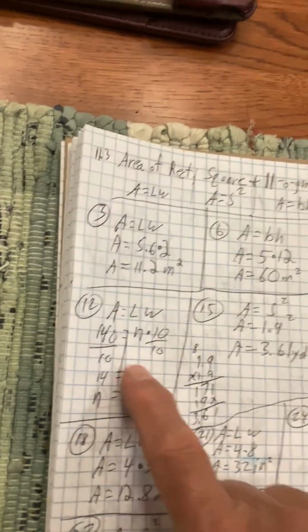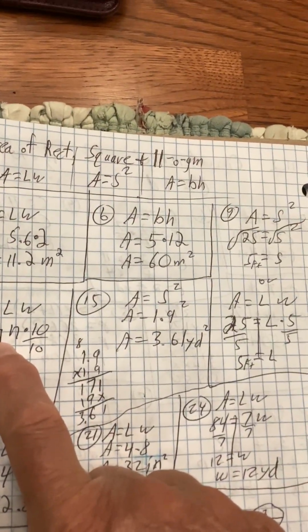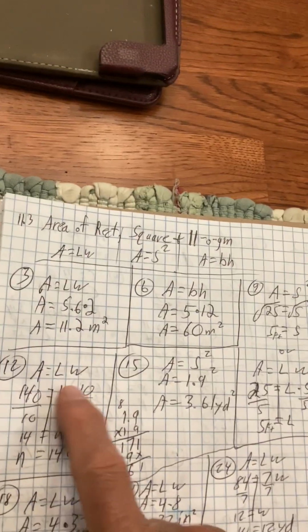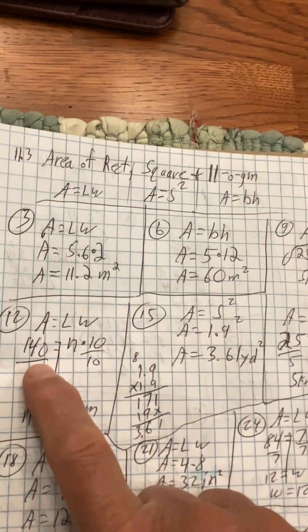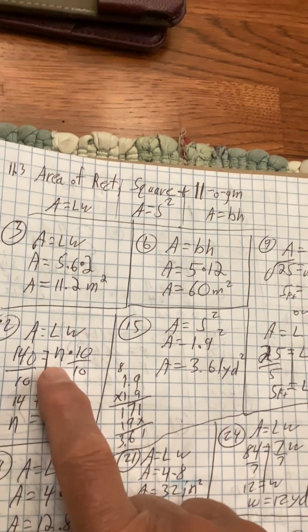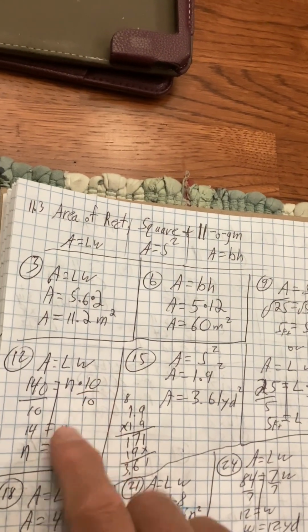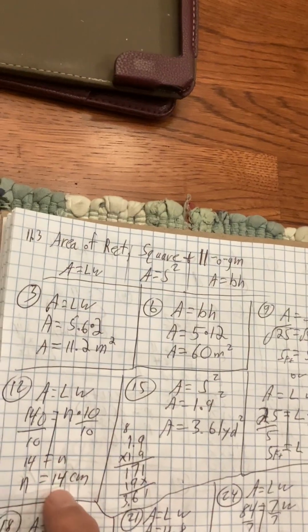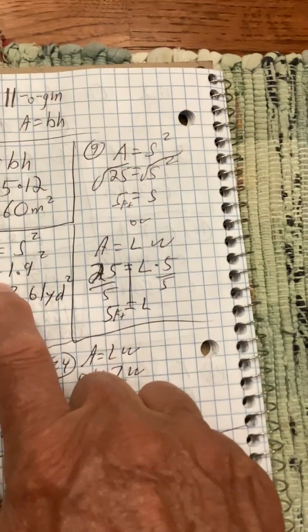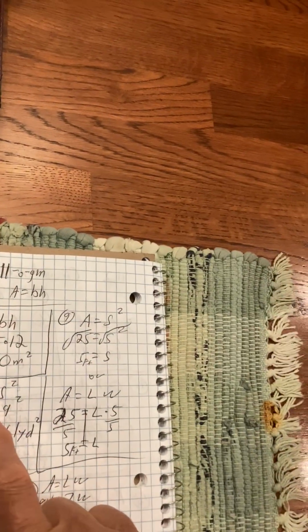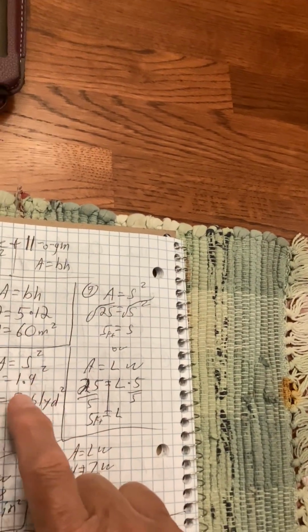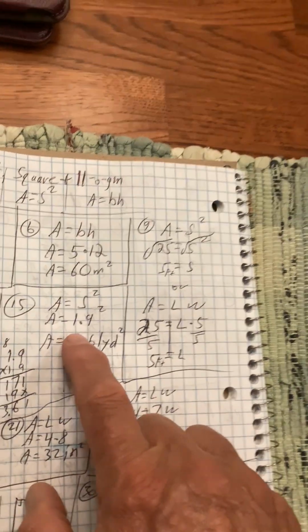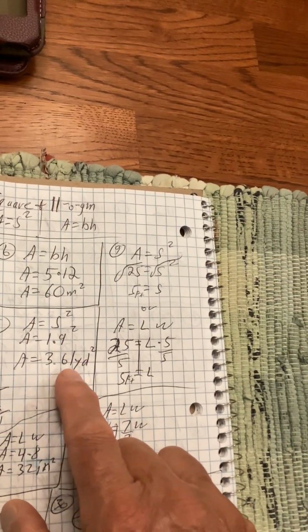Number 12, that's a rectangle, so area equals length times width. They give you the area, they don't give you the length, they give you the width. Divide both sides by 10, 14 goes in, n equals 14 centimeters. Number 15, that's a square, A equals s squared. This is what I'm talking about. A equals 1.9 squared, A equals 3.61 yards squared.